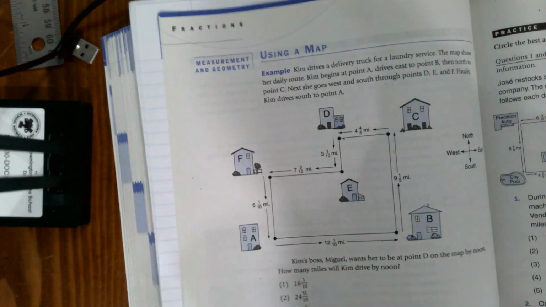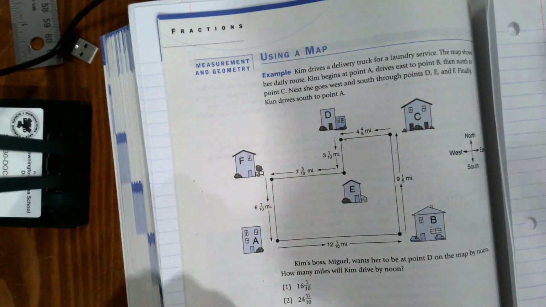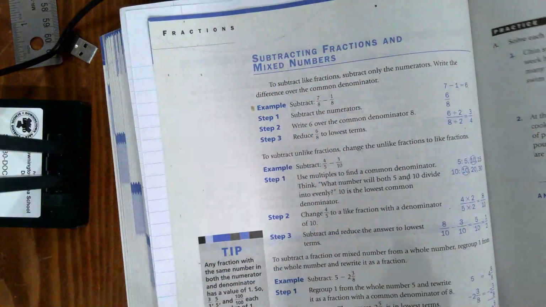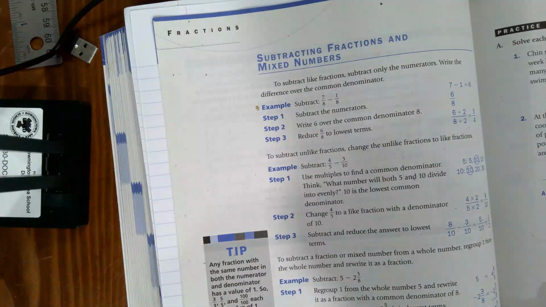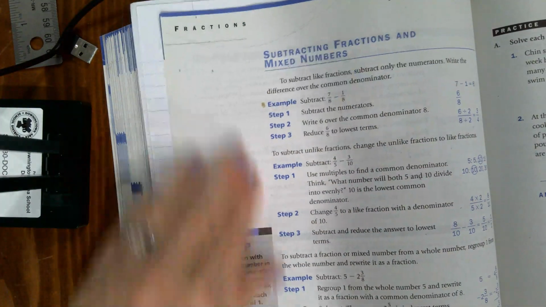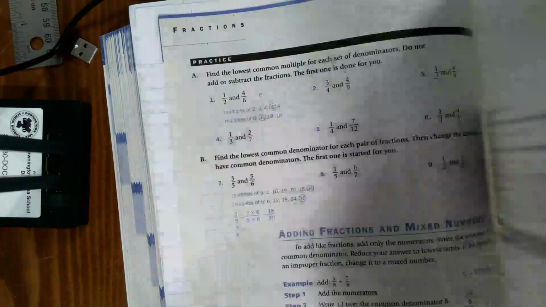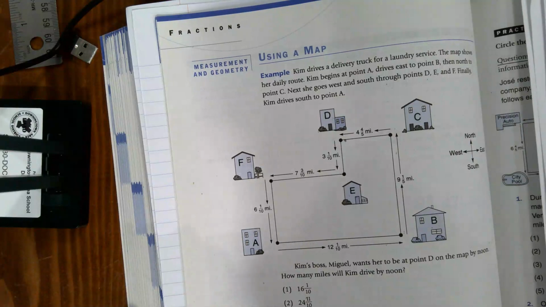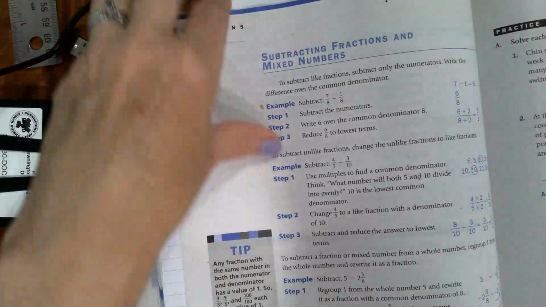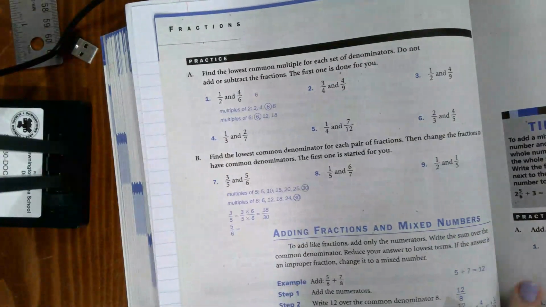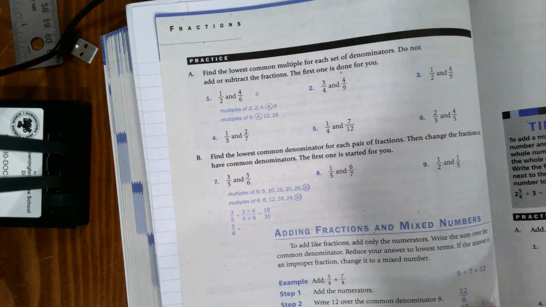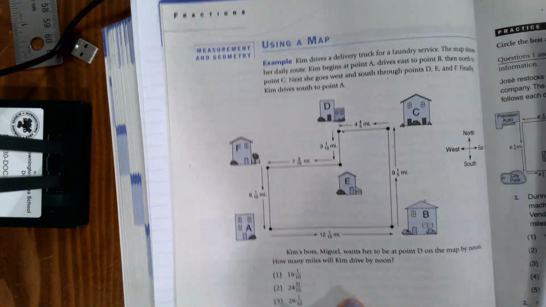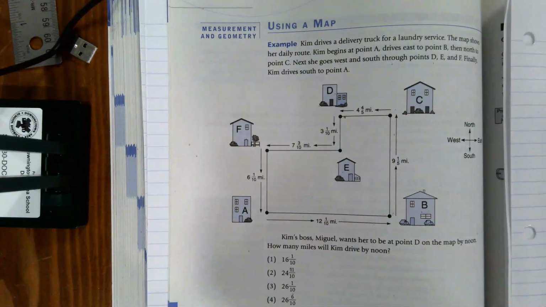Right, so let's look at this problem. It's measurement, and again, I think this is using fractions. I'm assuming that you went over this stuff in class, so I'm just going to do it, and then you can tell me if you need more explanation or go through simpler problems.